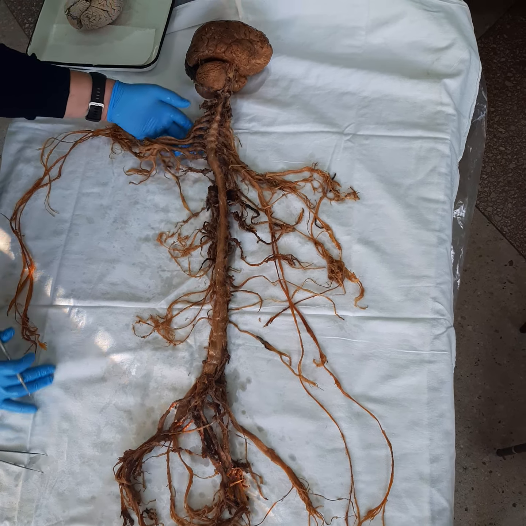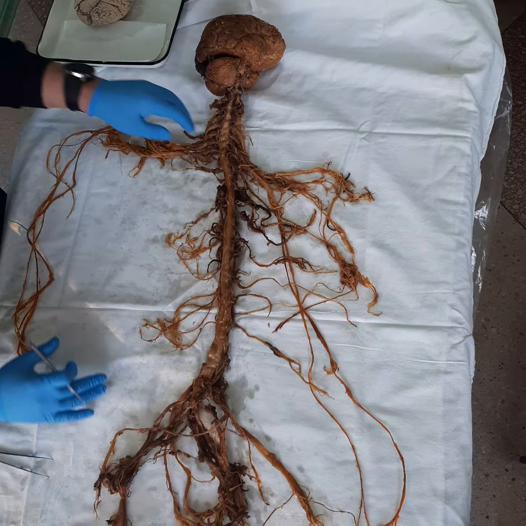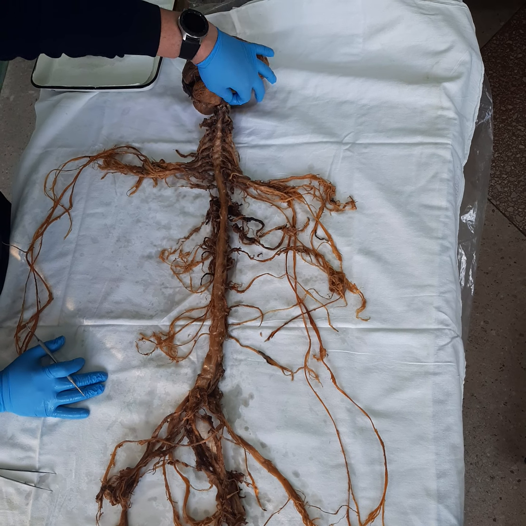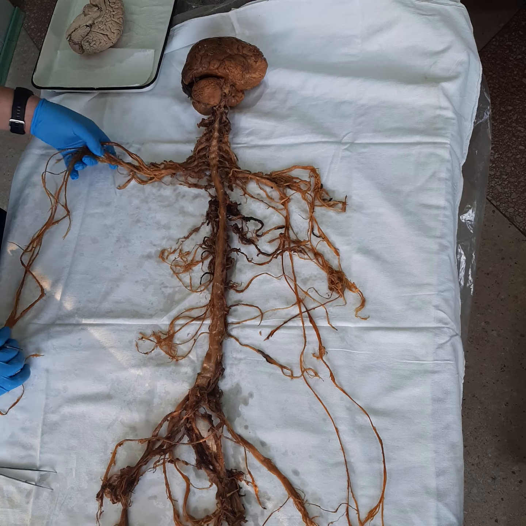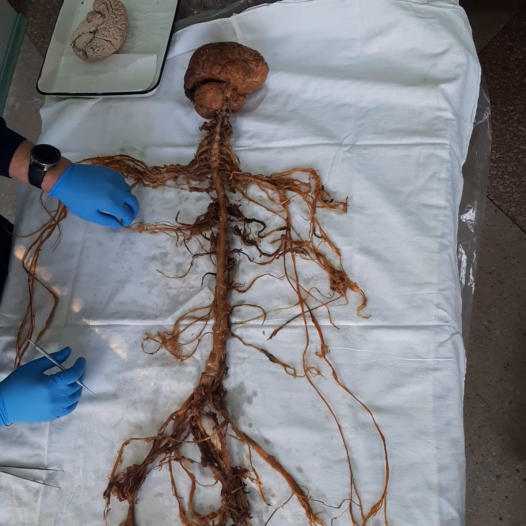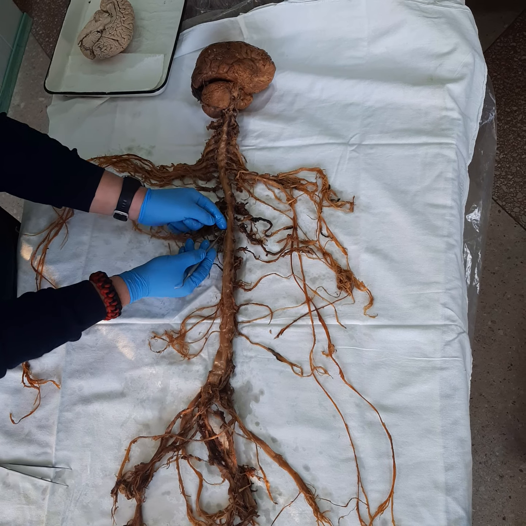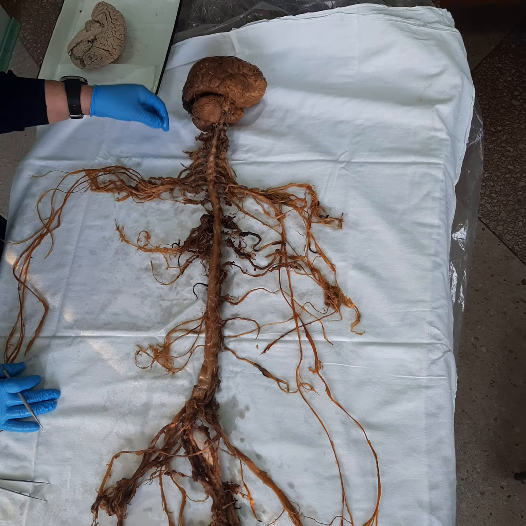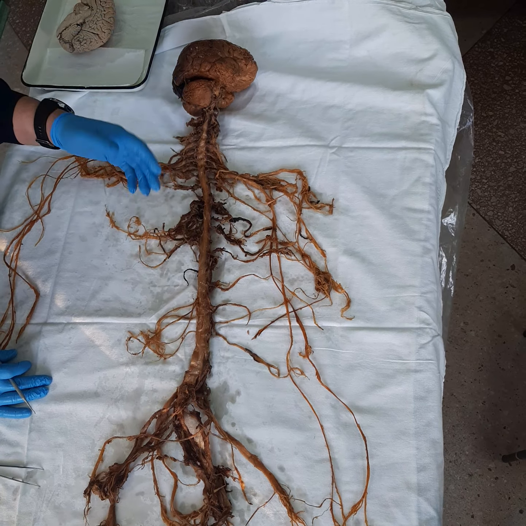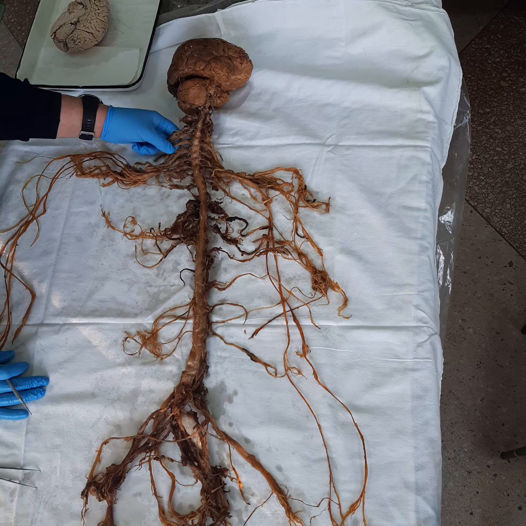The second part is the peripheral nervous system of our body, which consists of the cranial nerves, the plexuses, spinal nerves, ganglions, yes, here, and radix. All of this together makes up the nervous system.